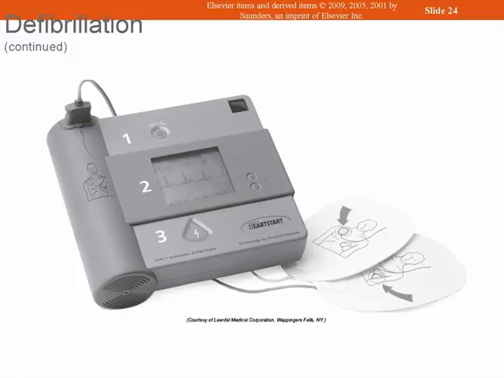These are very simplistic, basic equipment that will talk you through what you need to. You must remember when it says not to touch the patient, do not touch the patient, because it will interpret that as a rhythm, whatever activity you're doing, and you don't want it to do that.